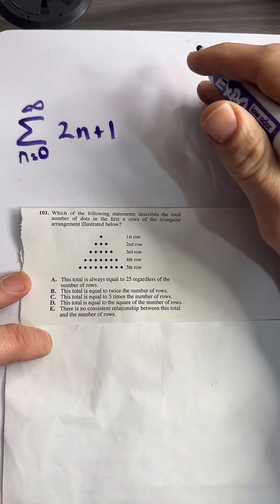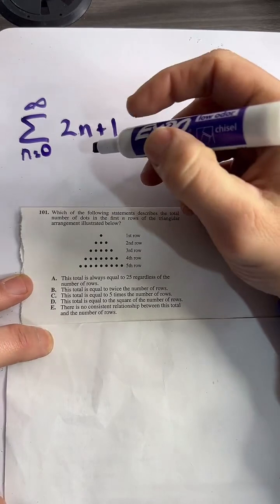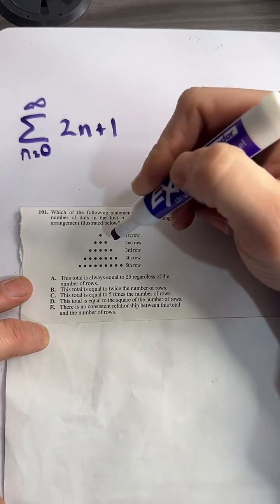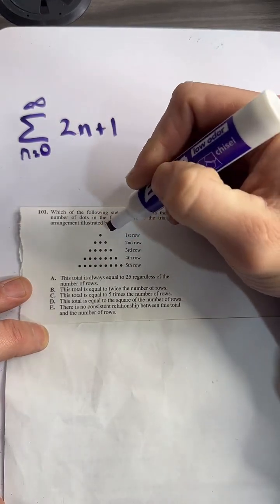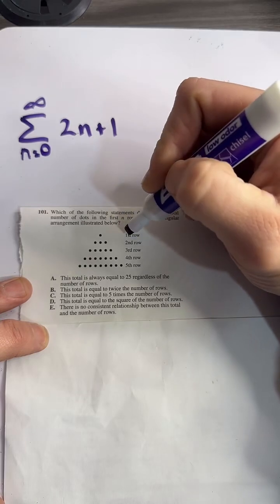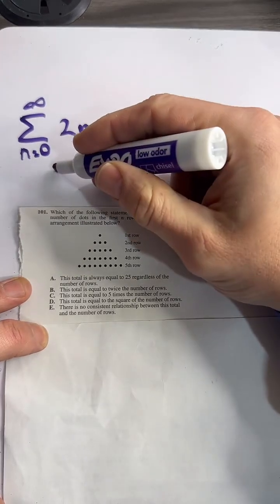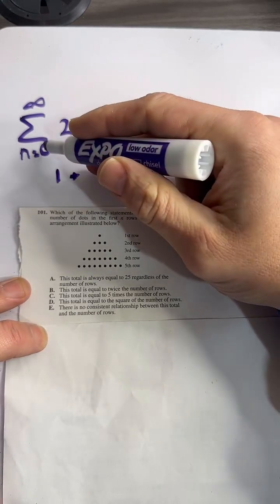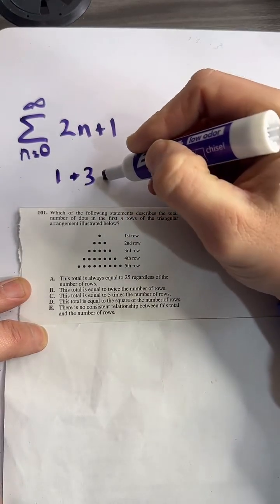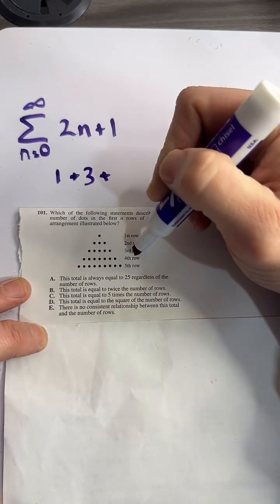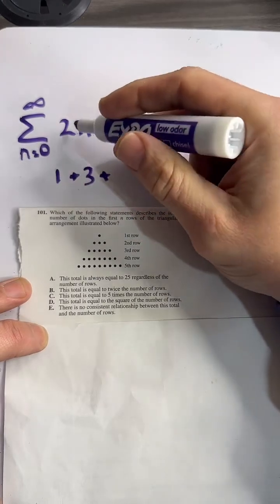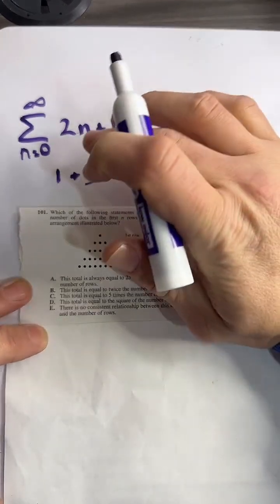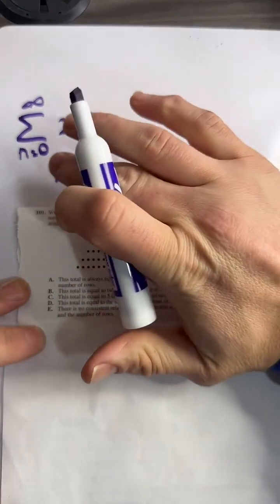So what that means is we have a summation. It starts at 0. So when n is 0, that's my first row, basically. So that would be 0 plus 1, so I'd have 1, plus our second row would be n equals 1, so it'd be 3, plus my third row here, my n would be 2, so it'd be 4 plus 1, 5. Okay, so 2n plus 1.